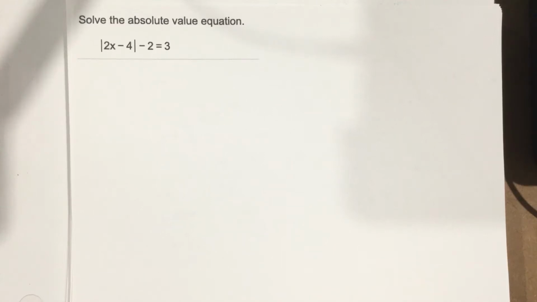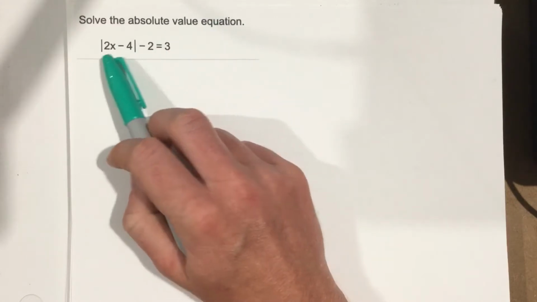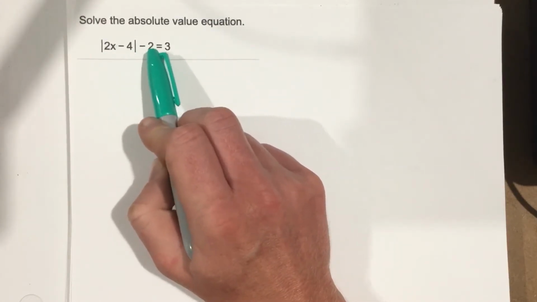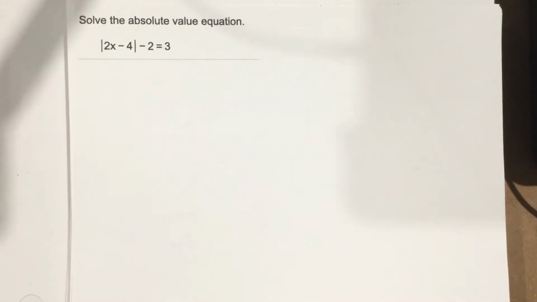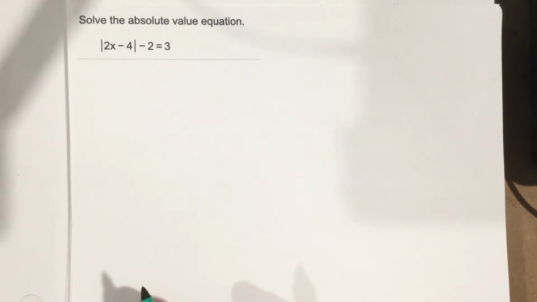This is problem number 2 from section 2.5. In this problem, they say solve the absolute value equation, and they give us the absolute value of 2x minus 4, minus 2 equals 3. So one thing to understand about absolute value equations is you're always going to have two solutions for the most part. There are situations where you have one, but for the most part, you're going to have two solutions.